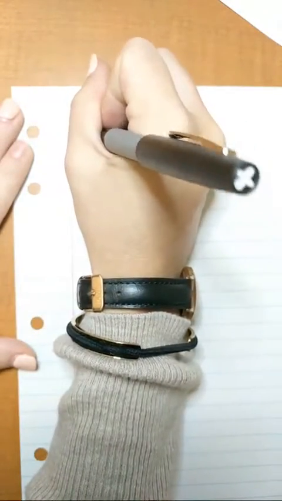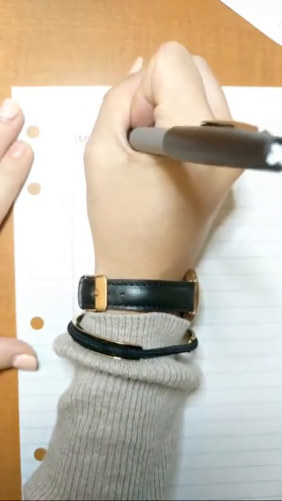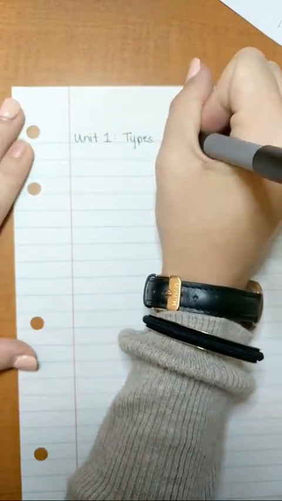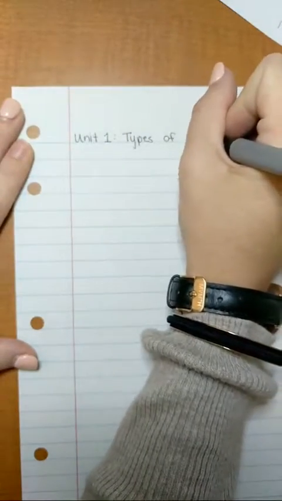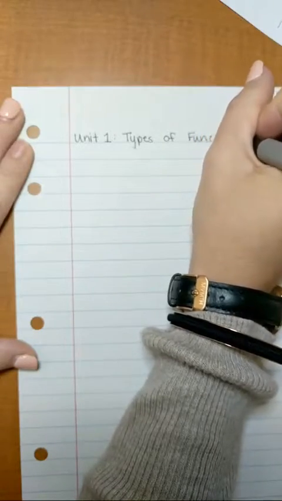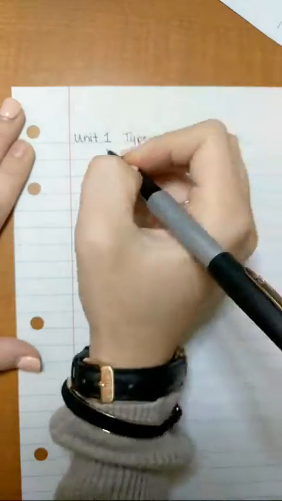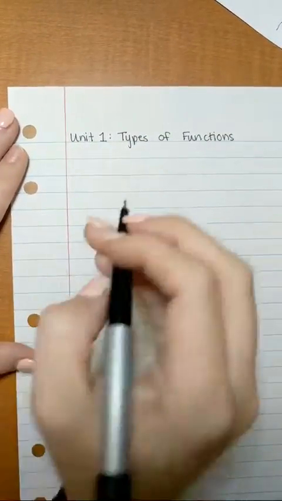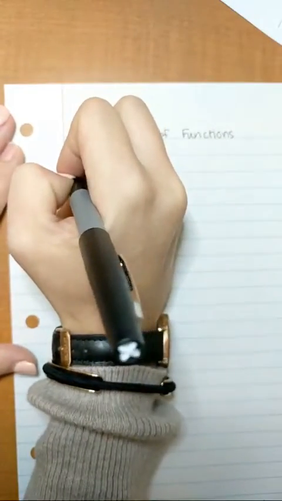So now let's go ahead and go over our vocab. Okay. So our first word is function.